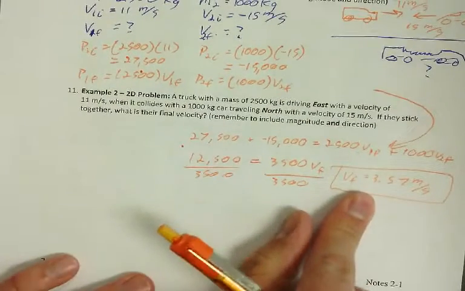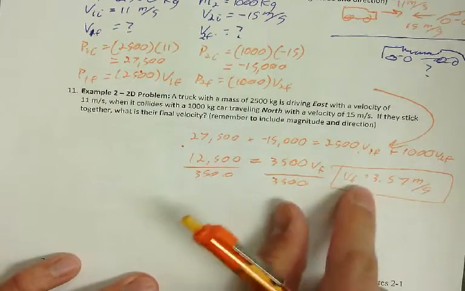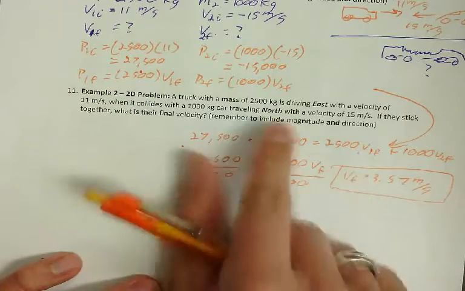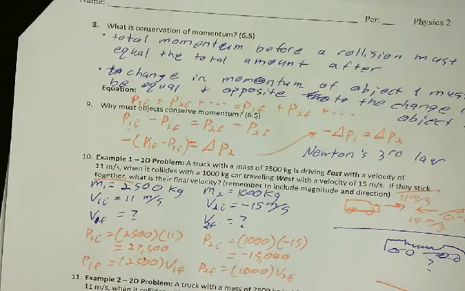And the direction would be forward, positive. It's positive 3.57, not negative. Sorry, I'm looking up here. It's positive 3.57, not a negative.